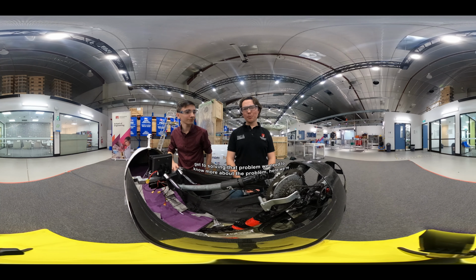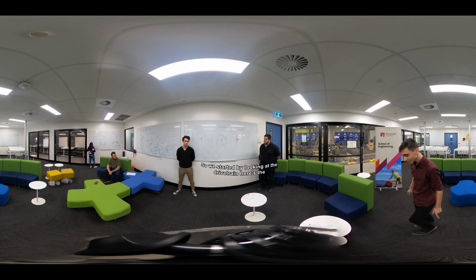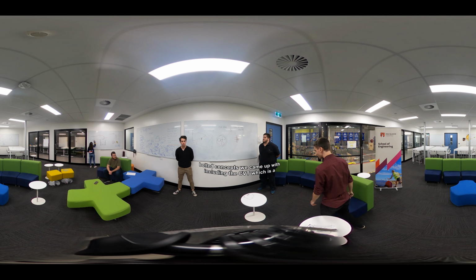So the team has come up with multiple solutions to the problem. What have you guys narrowed it down to? So we started by looking at the drivetrain. Here are some alternate concepts we came up with, including the CVT, which is a continuously variable transmission, often found in cars. This isn't often implemented in bicycles, and we think this is an innovative step. We also looked at the hub gear design and translational cassette, and we think the translational cassette is the most preferable as it reduces cross-chaining to improve the overall efficiency of the system.